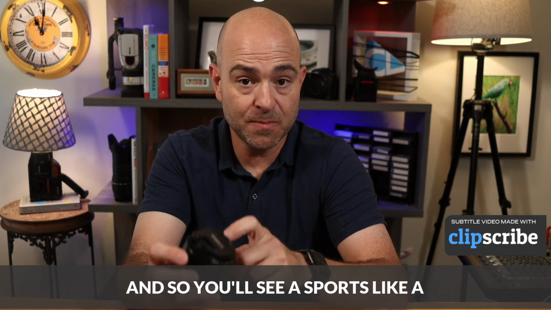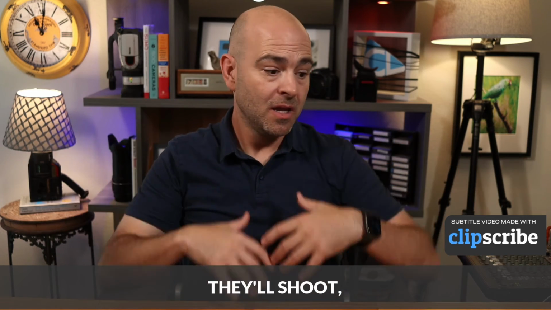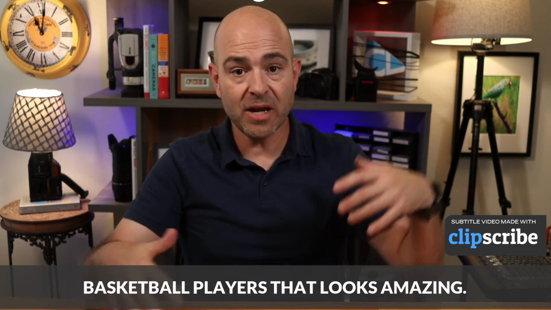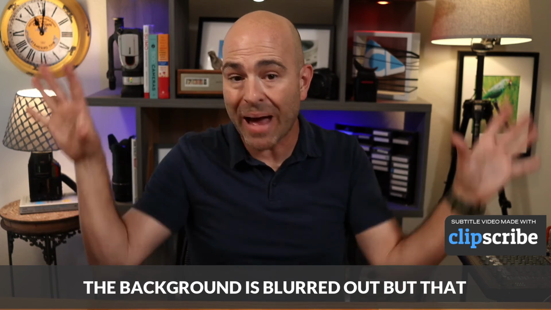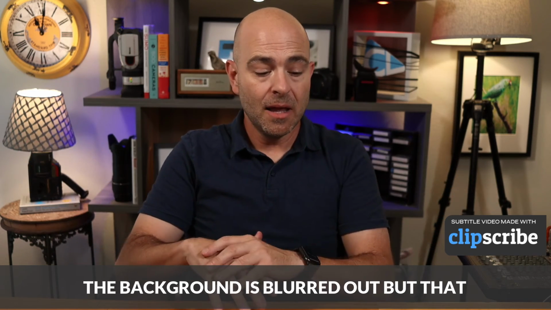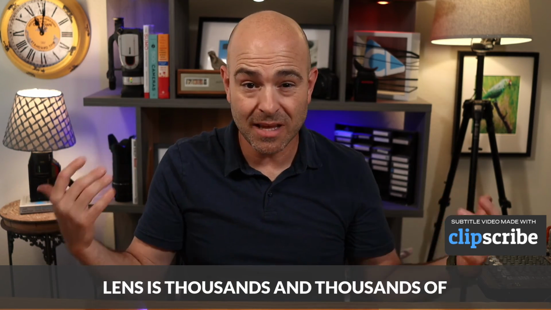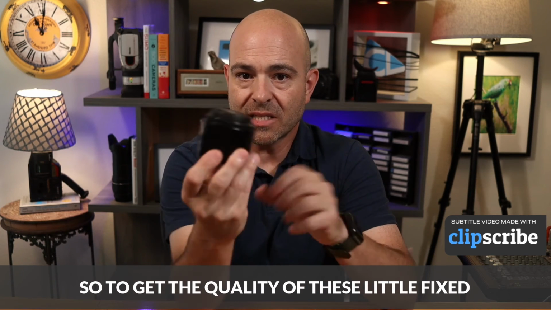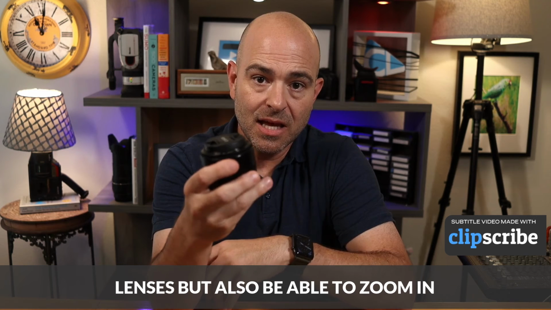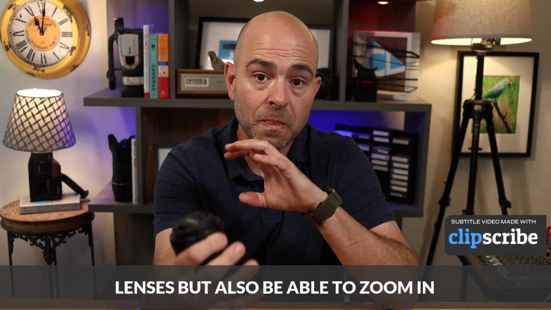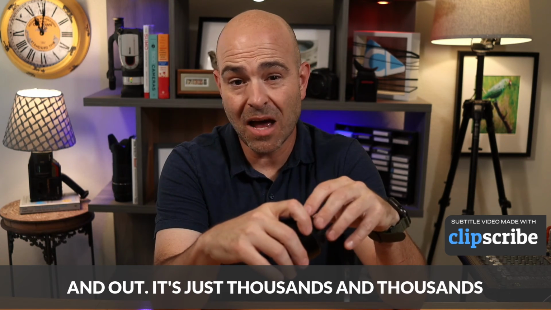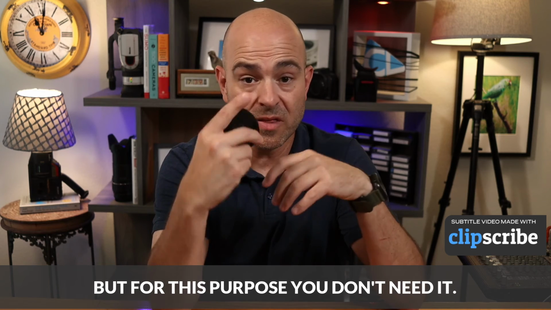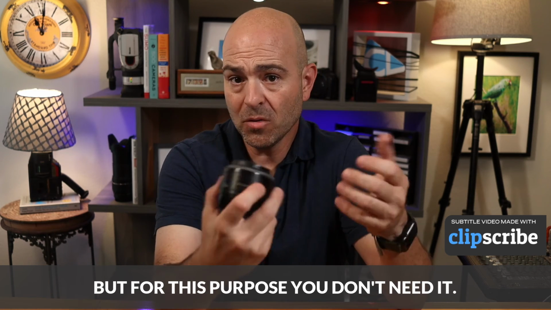And so you'll see sports, like a lot of times sports, they'll shoot football players, basketball players, that looks amazing. The background is blurred out, but that lens is thousands and thousands of dollars, okay? So to get the quality of these little fixed lenses, but also be able to zoom in and out, it's just thousands and thousands of dollars. But for this purpose, you don't need it.